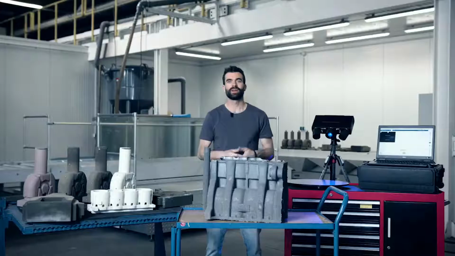Hey there, I'm Toon Peters from Belgium, and today I would like to show you how to perform a virtual assembly in the GOM Inspect Suite software.